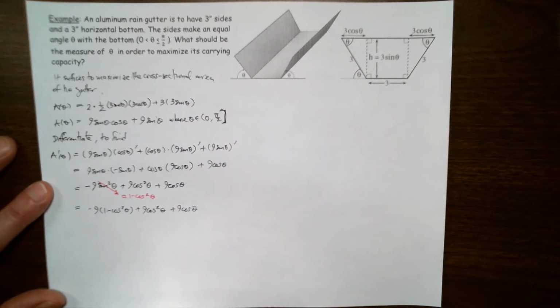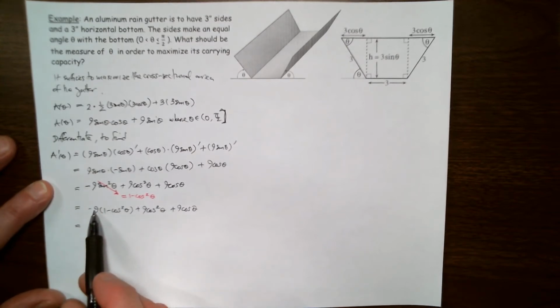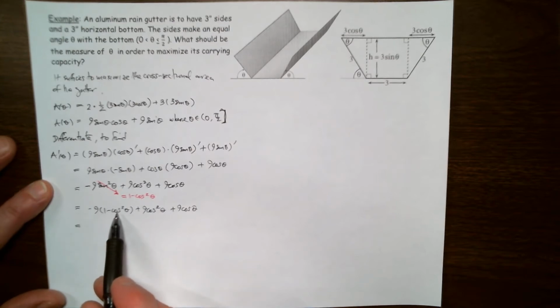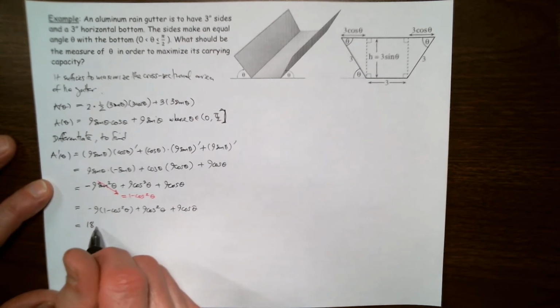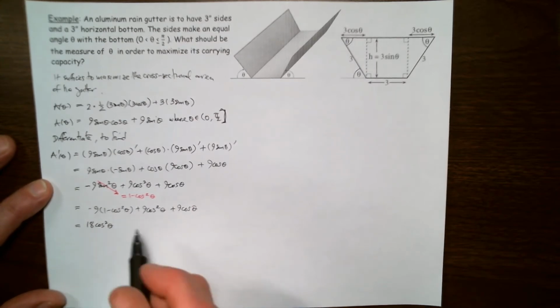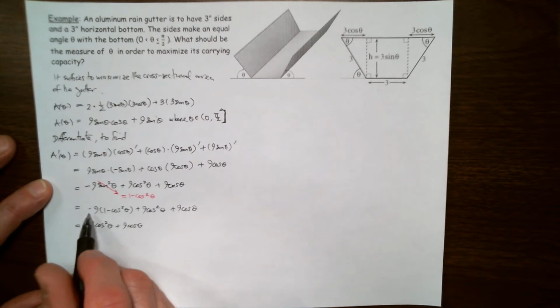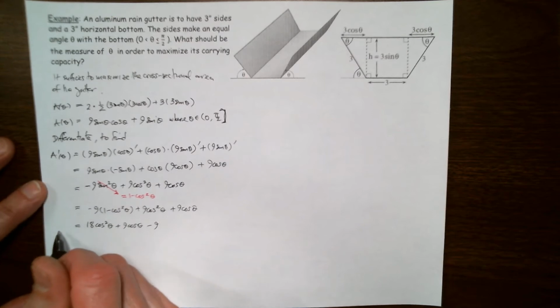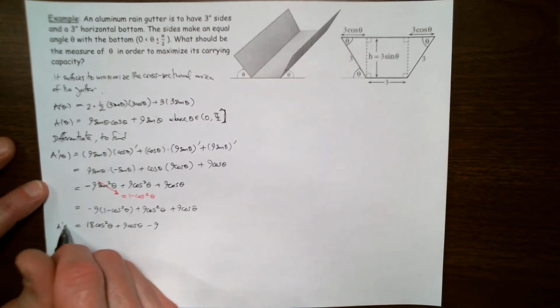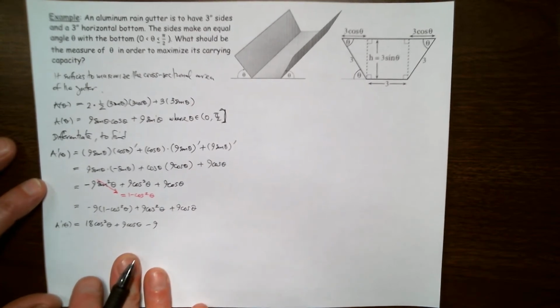Okay, and we can distribute this minus 9 across the difference, and then we'll notice we have a positive 9 cosine squared theta, which we could add to this other 9 cosine squared theta to end up with 18 cosine squared theta. We have a positive 9 cos theta, right? And then we have this negative 9. Okay? So here's our expanded formula then for A prime of theta, only in terms of the cosine of theta.